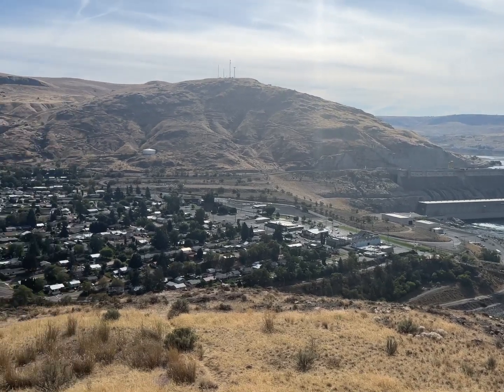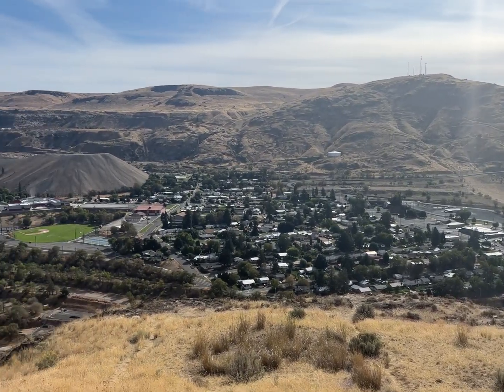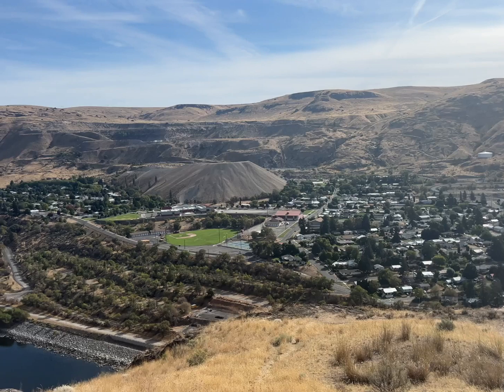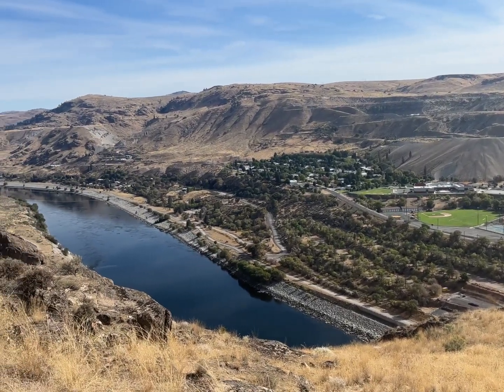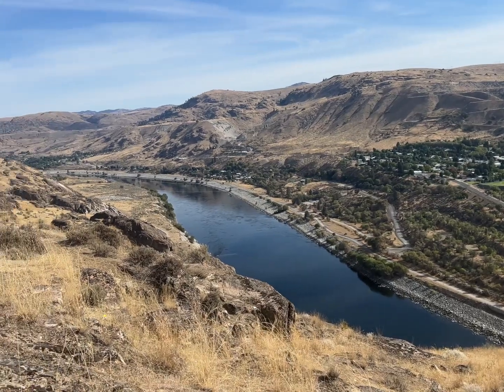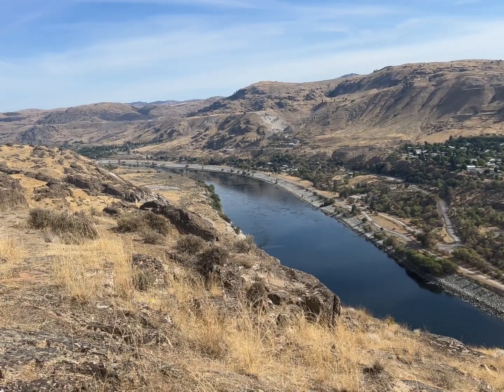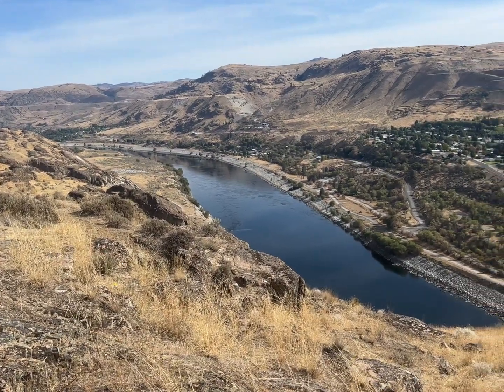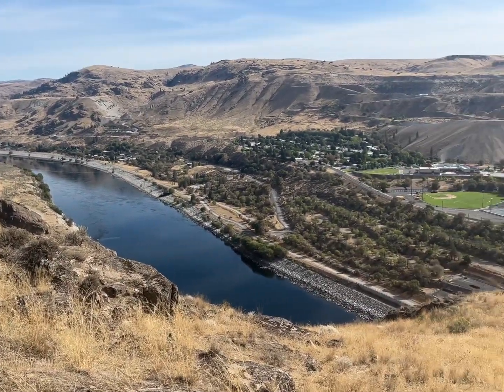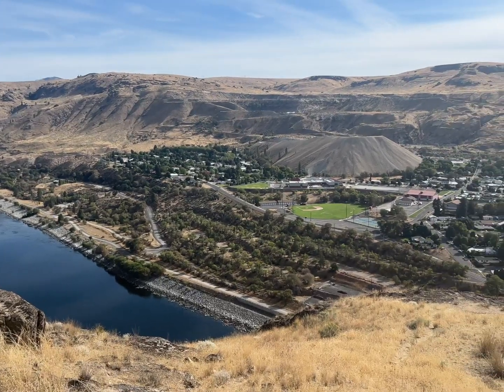As it turned out, when World War II broke out, this dam was important in providing power for our industry. So that worked out pretty well. The salmon have suffered, but what can you say?